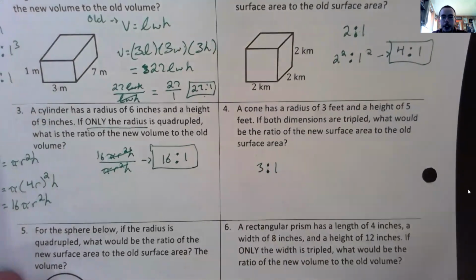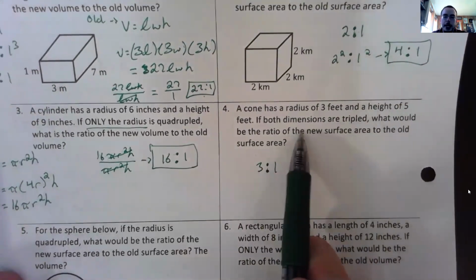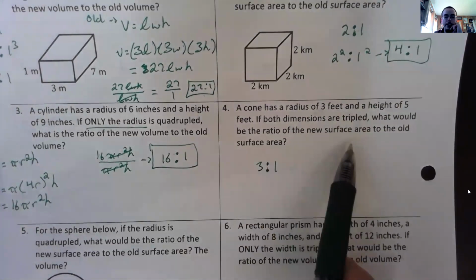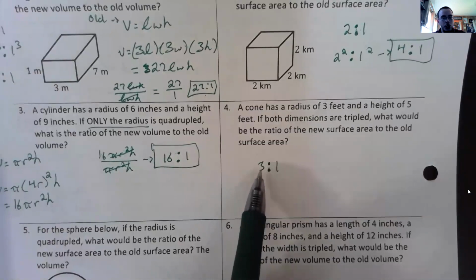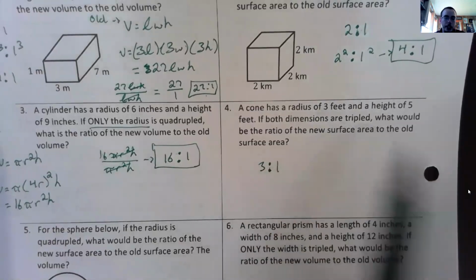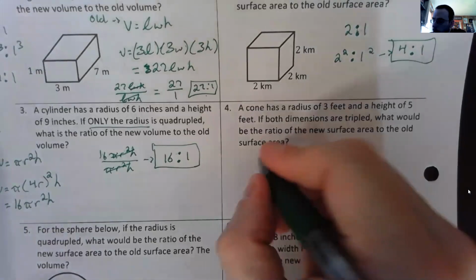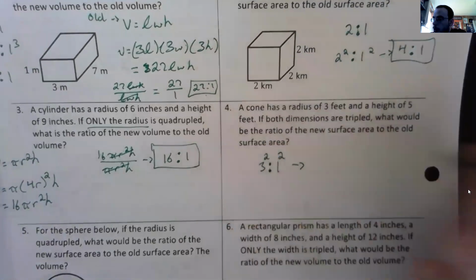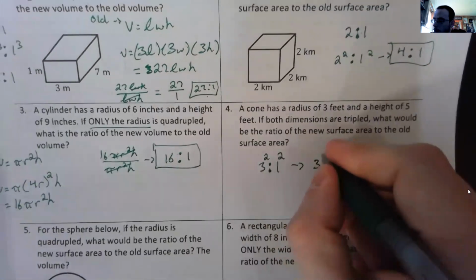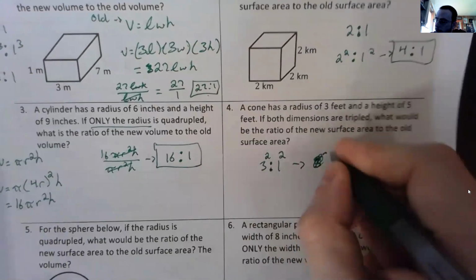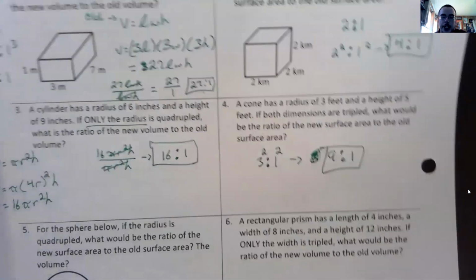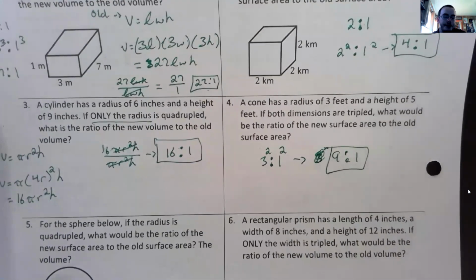Since these are similar figures, we can determine the ratio of the areas by either squaring or cubing. Surface area is measured in squared units, so we're going to square both 3 and 1. So this becomes 9 to 1 as our new surface area to the old surface area.